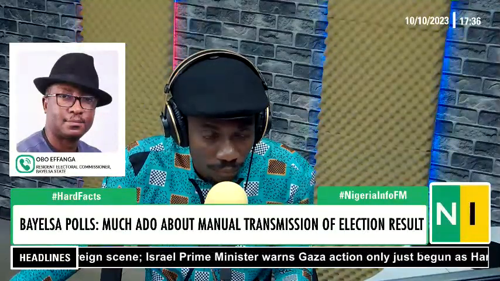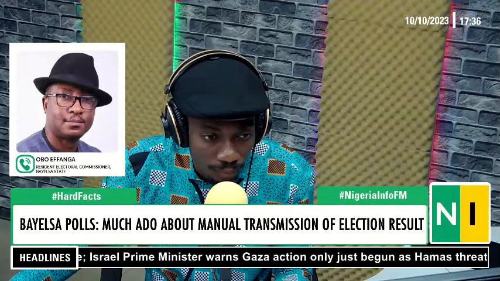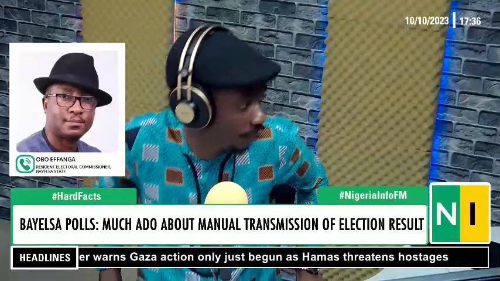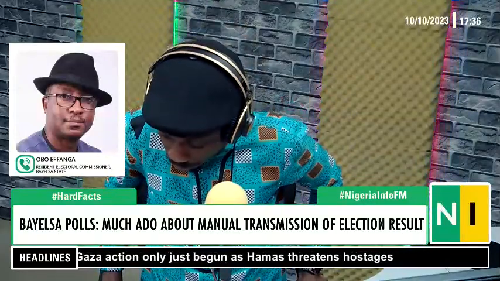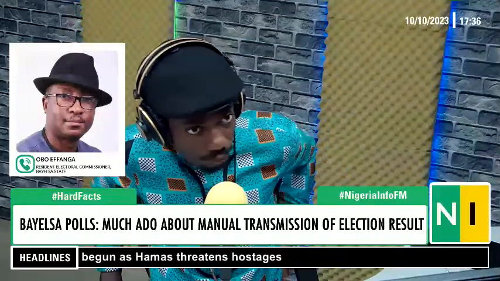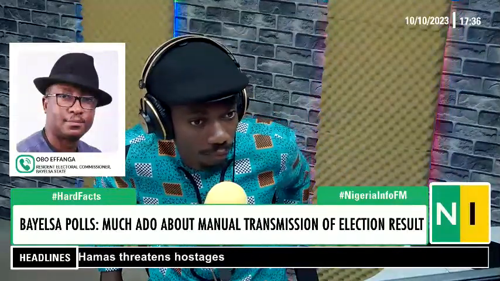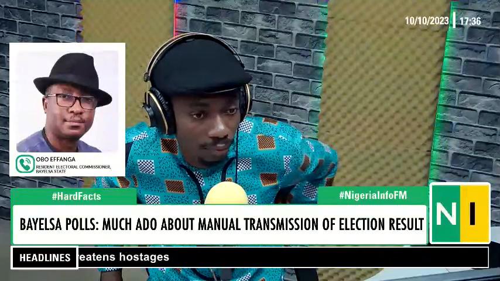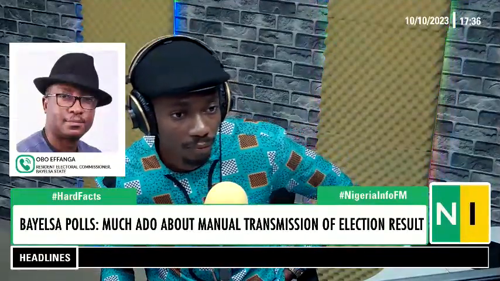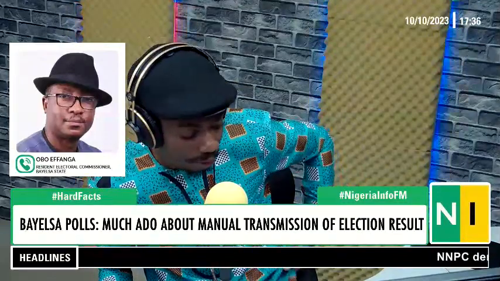So if there's a court order to INEC to do one thing or another, that is what INEC would do. At this moment, I'm not aware of any such court order. And in any event, if there's a court order directed to INEC, it won't come to us at the state level. It would go to the INEC headquarters, and it is the commission that will take a decision based on that.